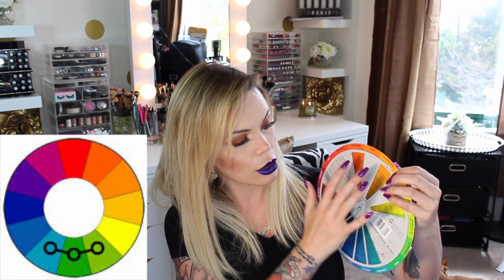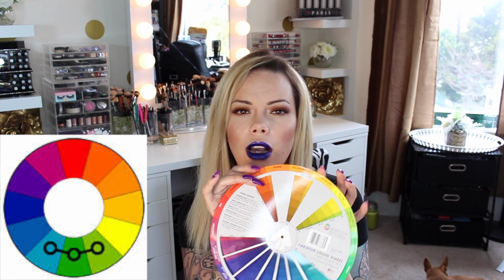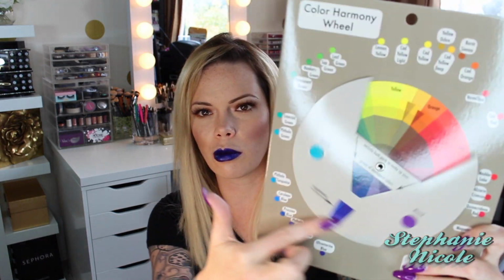So I'm going to show you analogous colors, which are also referred to as adjacent colors. Analogous colors are 3 or more colors that are right next to each other on the color wheel, and you can make very complementary makeup schemes using those colors because they complement each other. Now this color wheel will make it a little more clear.